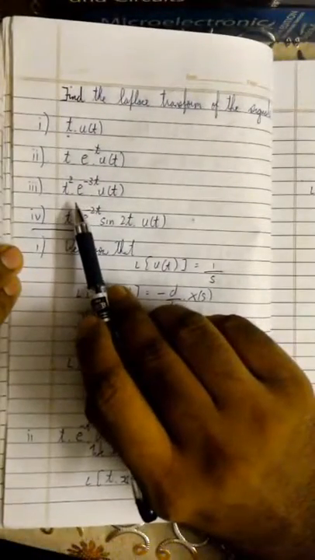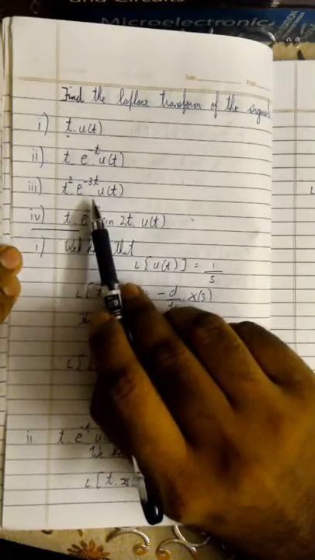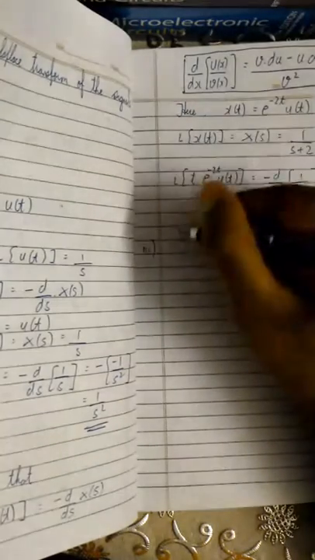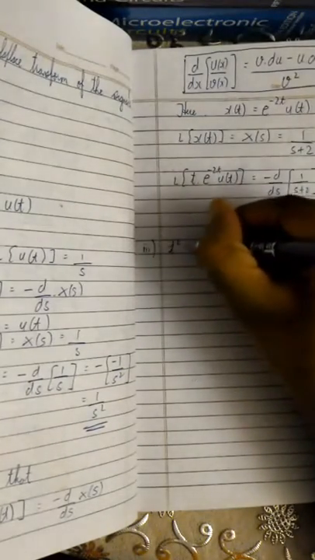Okay, next question. Find the Laplace transform of t square into e raised to minus 3t into u of t. Now you can pause this video again and try to do this problem by yourself.